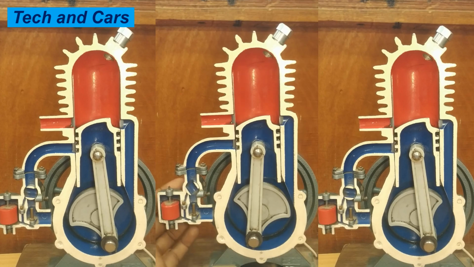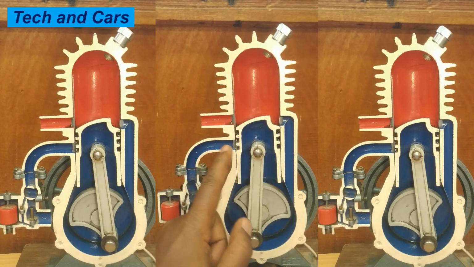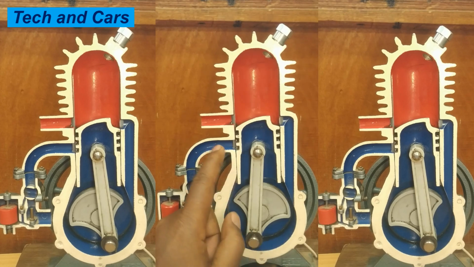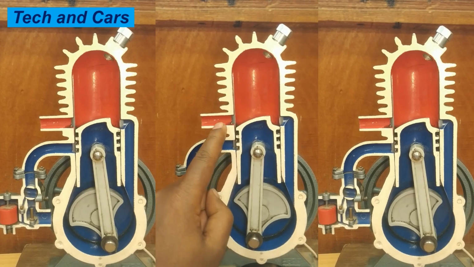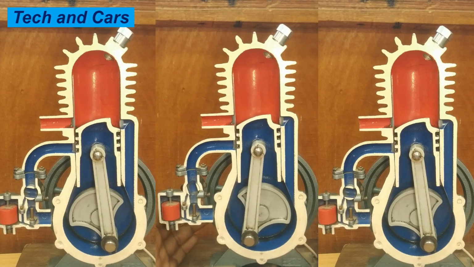And engine speed is controlled by this throttle valve. As you can see, this opening is wider or smaller depending on the position of the throttle valve, and this is what you use in order to accelerate this two-stroke engine. Fuel from here will be supplied to the intake manifold, and as you can see, this intake port is covered and uncovered by the piston. The exhaust port is also covered and uncovered by the piston itself.